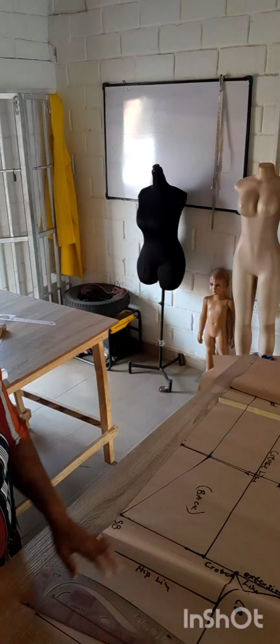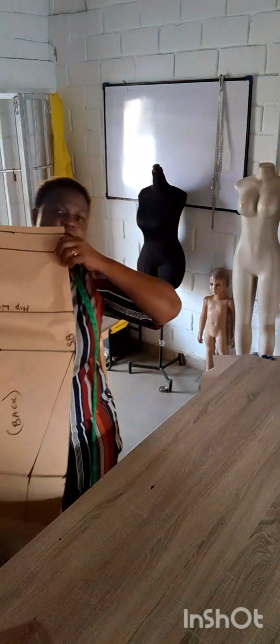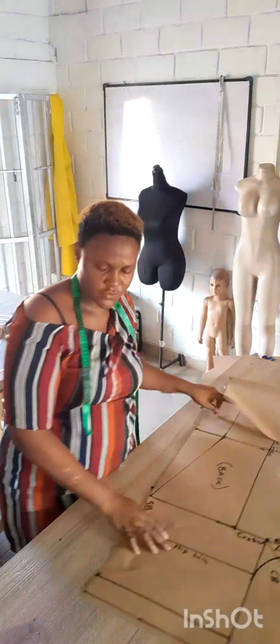So let me show you what it looks like after. You can see how simple and how quick it is to draft the trouser. Don't forget, this is the back pattern. We are going to draft the front also.